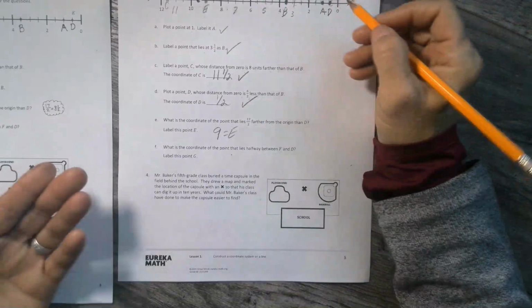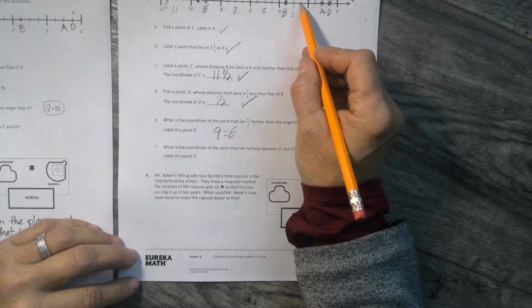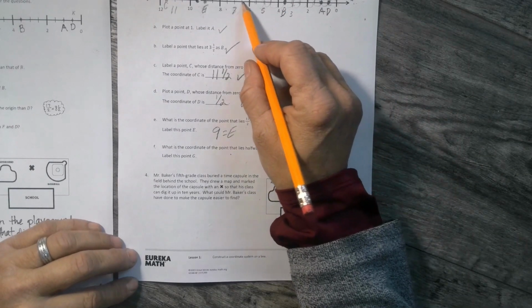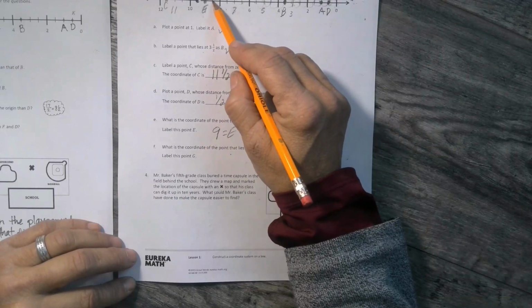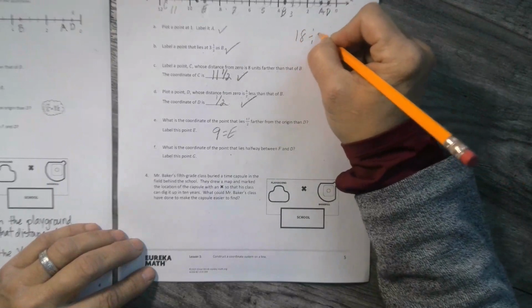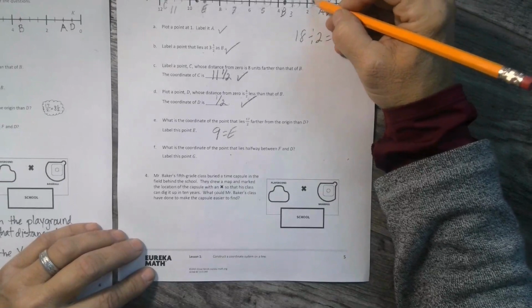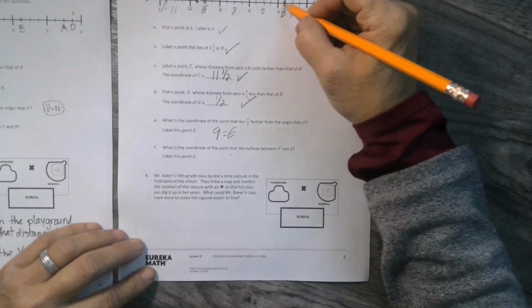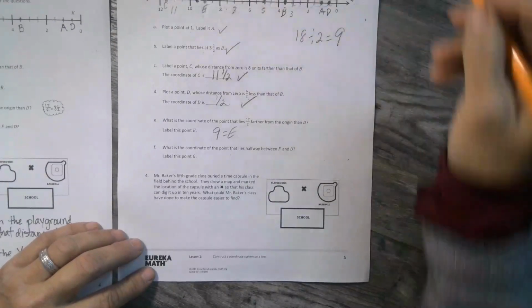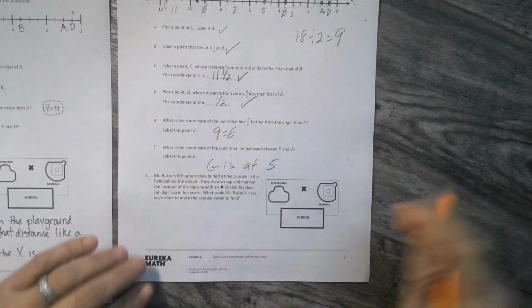Now, I did it that way. Another way you can do it is just count all the spaces. 1, 2, 3, 4, 5, 6, 7, 8, 9, 10, 11, 12, 13, 14, 15, 16, 17. There are 18 spaces. So 18 divided by 2 is 9. So I need to count 9 spaces. 1, 2, 3, 4, 5, 6, 7, 8, 9. So that's the middle, and they told us to put that as G. So G is at 5.